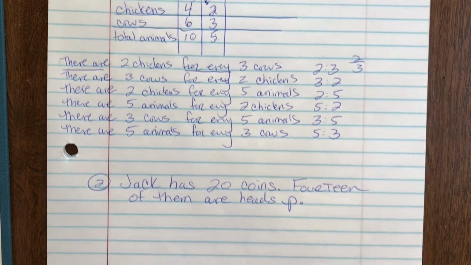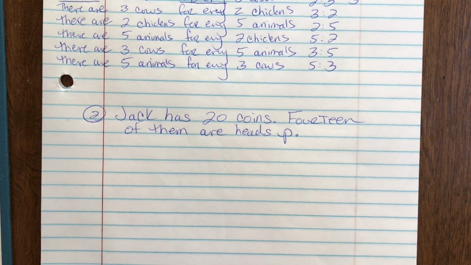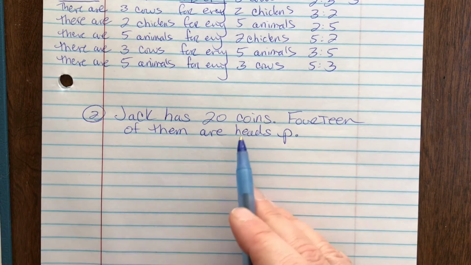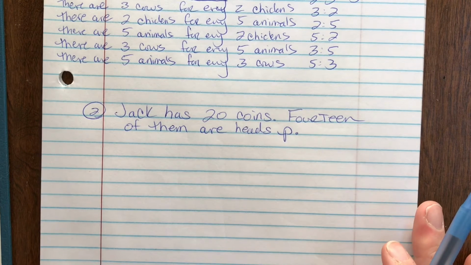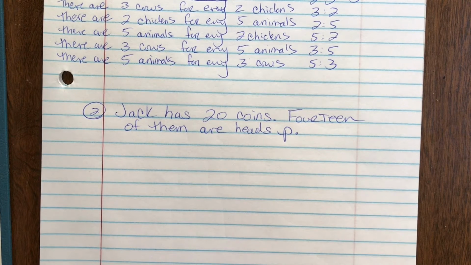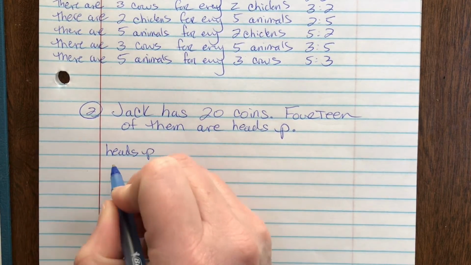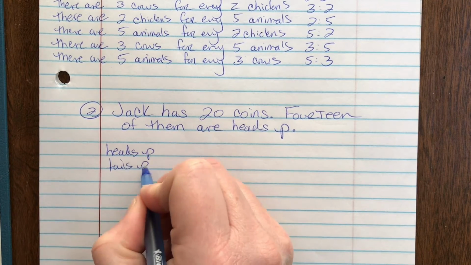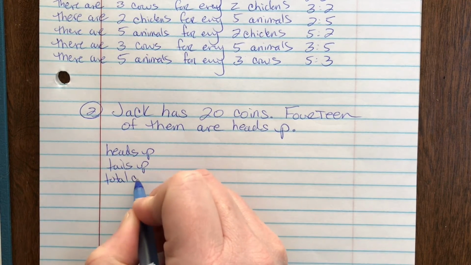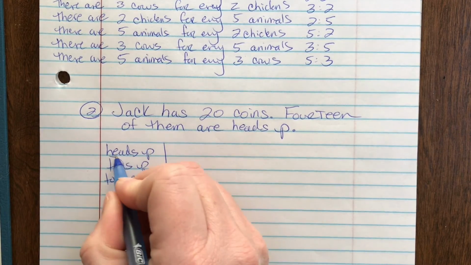Looking down here, this one's a little more complicated. This is what we call part whole that they've given here. So Jack has 20 coins, 14 of them are heads up. So the idea of total is given here, and you have to figure out the other part. Knowing what we know about coins, we can say, well, if we have heads up, then we must have tails up. And then we have total coins. Always starting off with those labels, part, and whole.